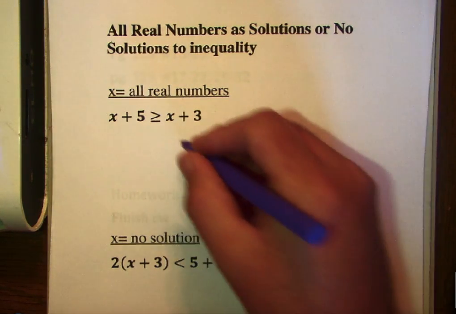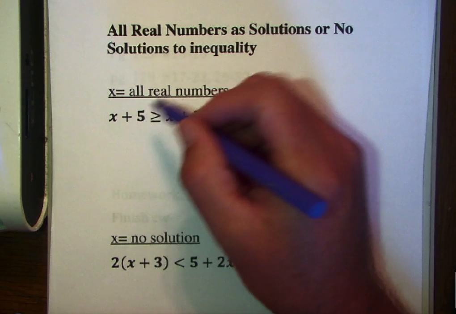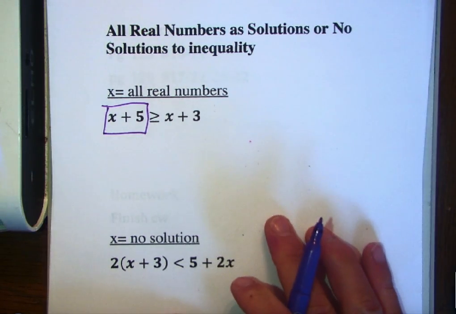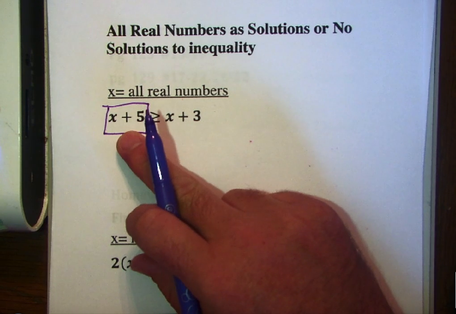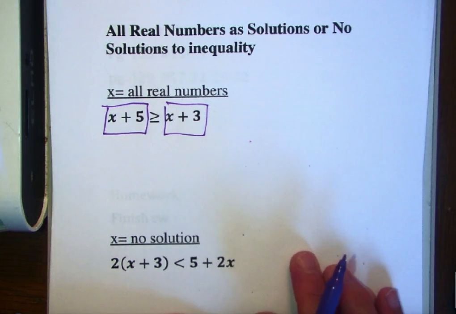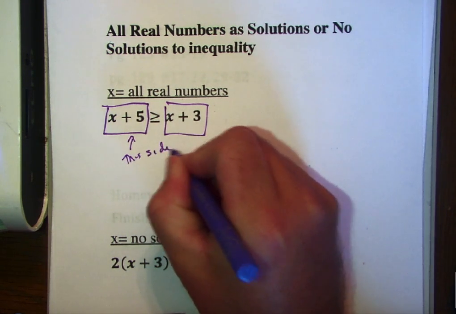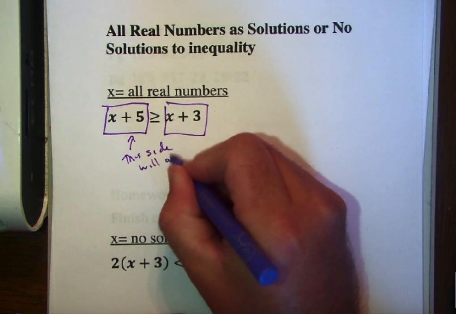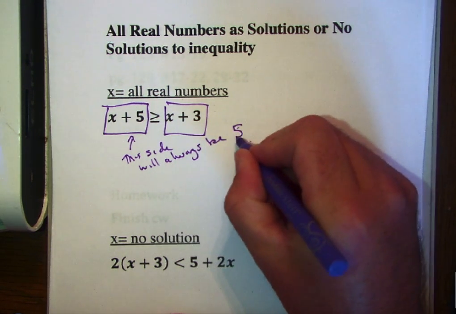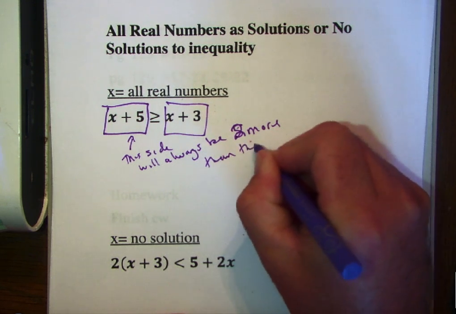So, if we solve this, well, let's just talk before we solve it. Why does everything work? And usually students in each class realize, well, if we look at this side, it's x plus 5. And this side is x plus 3. This side will always be 2 more than the other side.